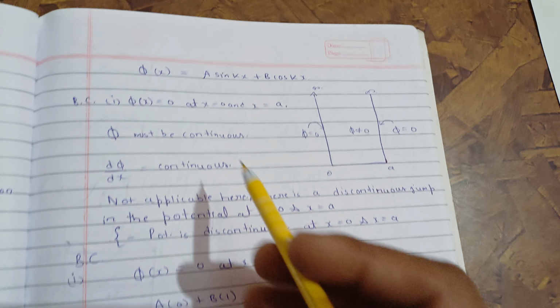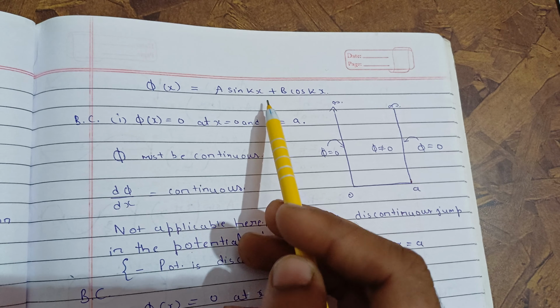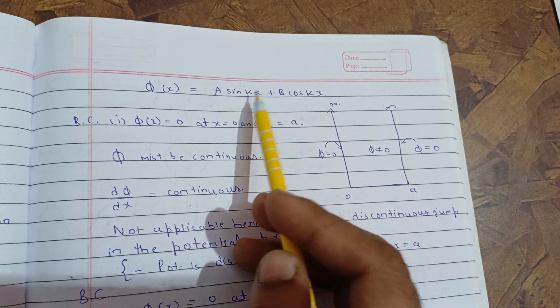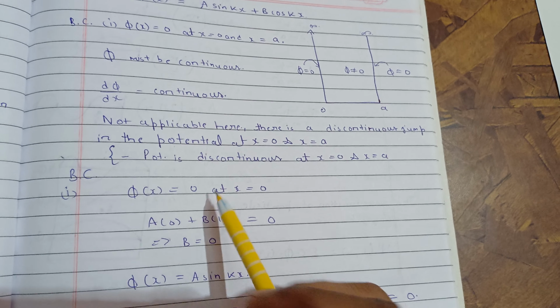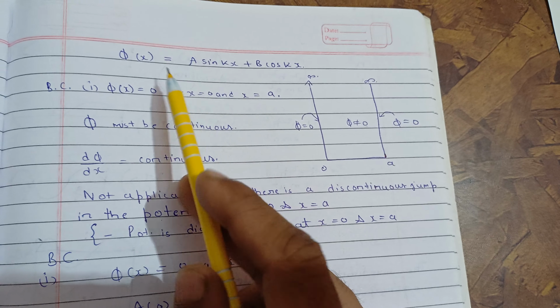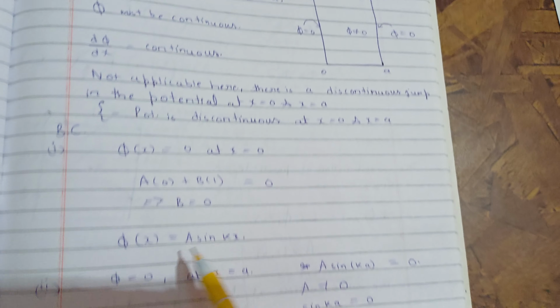Using this, phi must be 0 at x equal to 0. So put x equal to 0 here. This will become B and the sine term will become 0, so B will be equal to 0. Substituting, the resultant will be phi x equal to A sin kx.